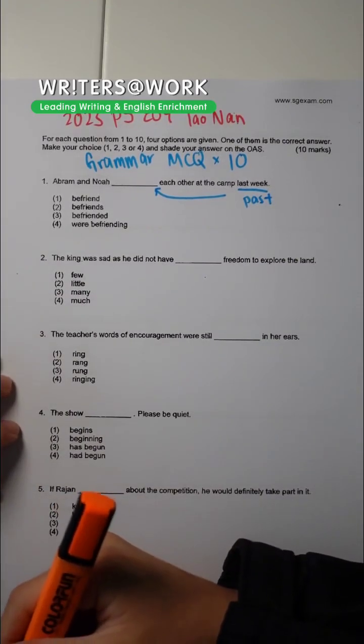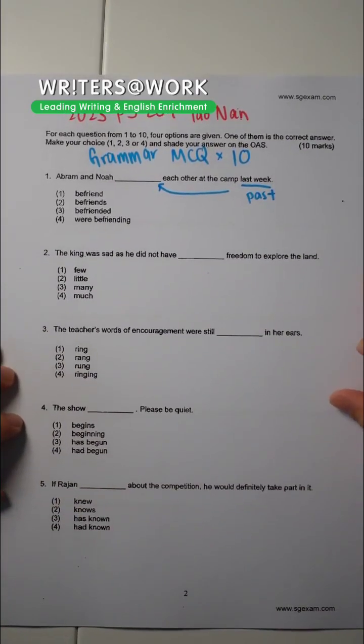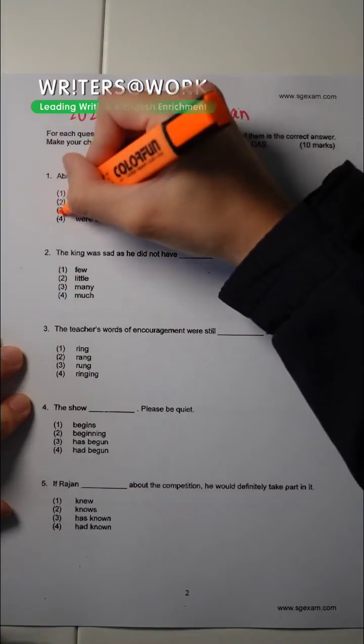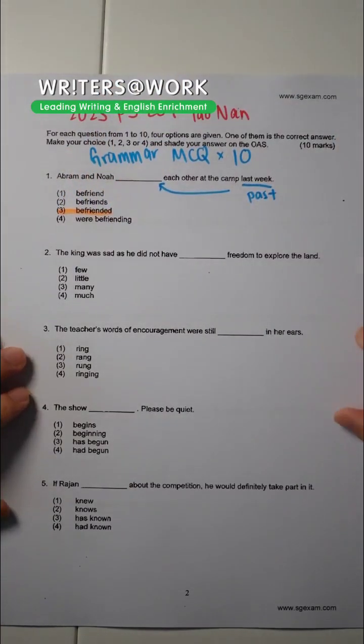Maybe for the first question, you'd like to give it a try. Any of our users over here would like to give it a try? Which answer do you think it is? Certainly the answer is option 3, befriended.